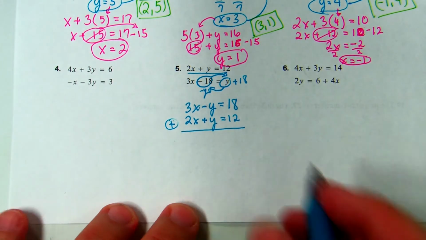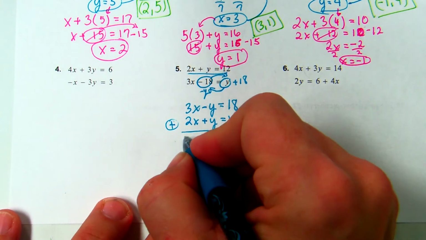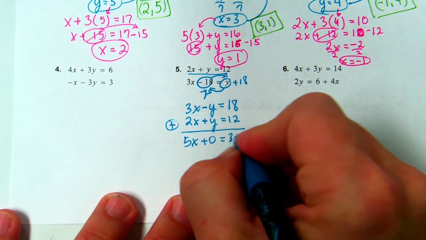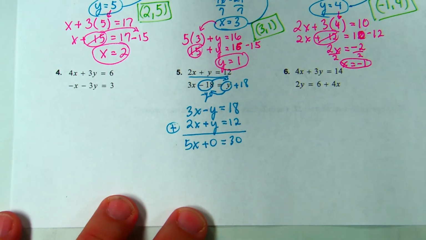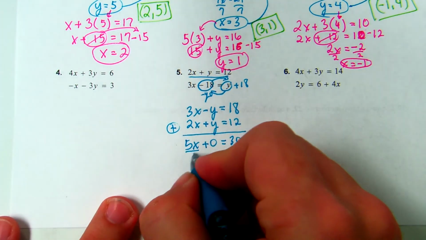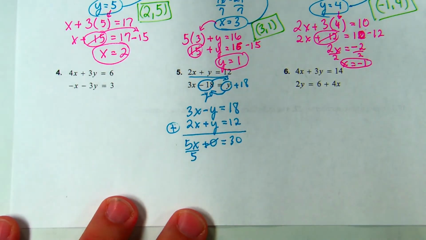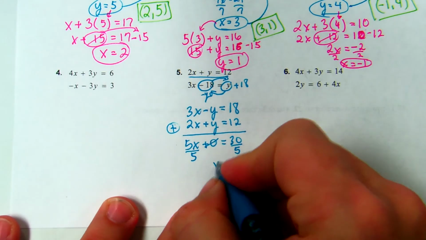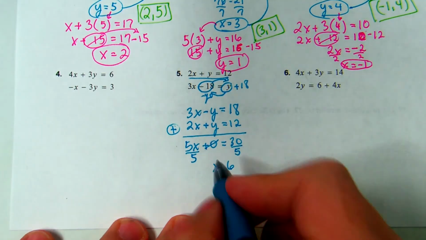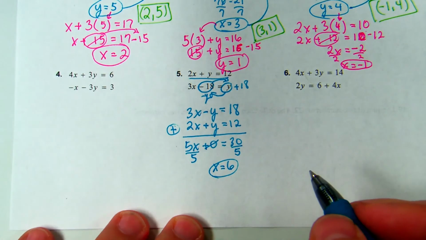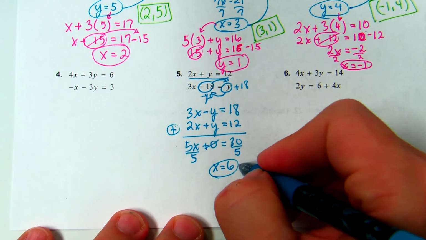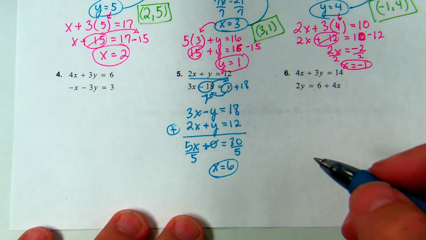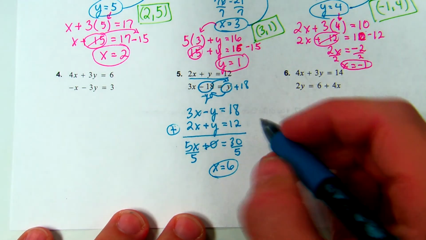And when we add this together, we're going to end up with 5x plus 0 equals 30. And then we know that we'll just divide by 5. The 0 just goes away. We'll divide by 5 here, and x is going to equal positive 6. Take that positive 6, and then we can just plug it into either one of these two equations. I'm going to pick the one with the positive y here because that's what I'm solving for.